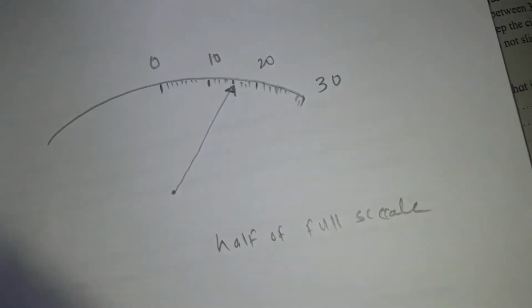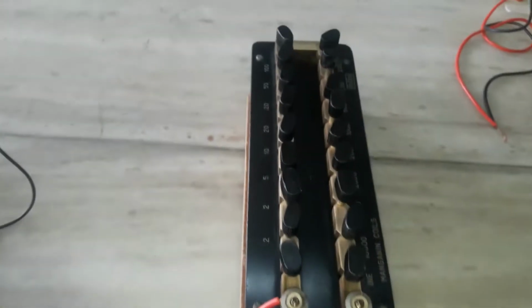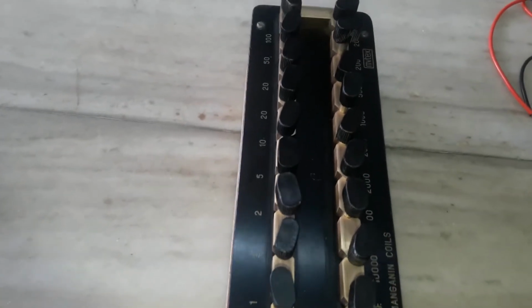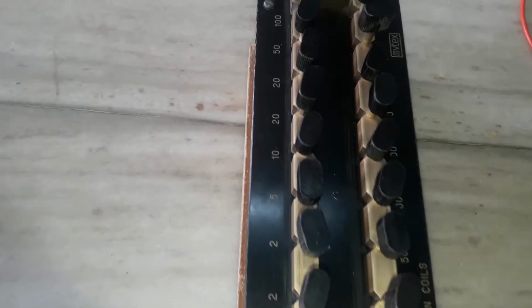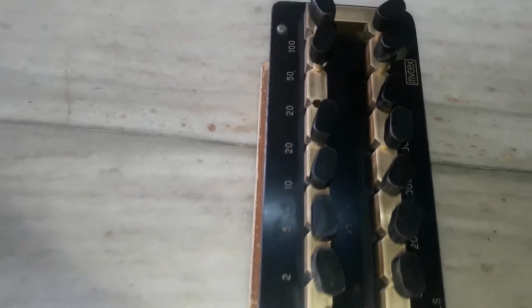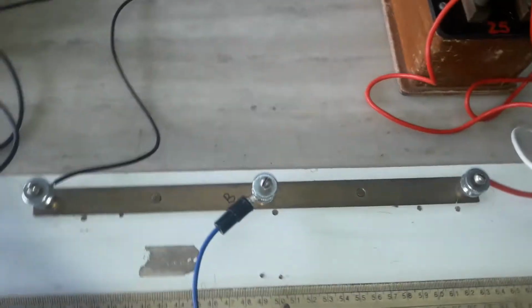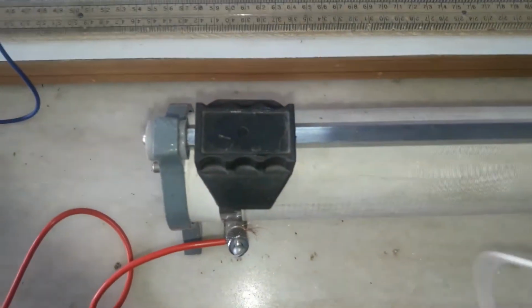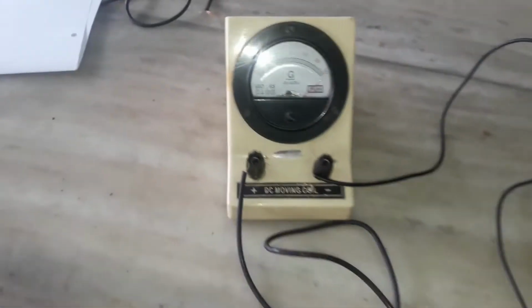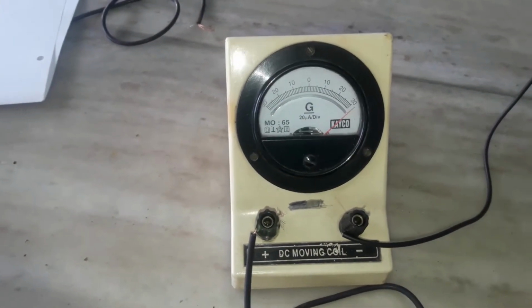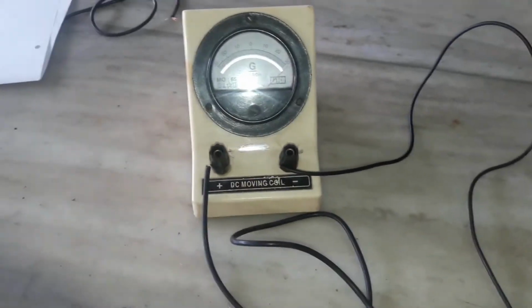Now let's see how to take readings. Here we have to go for trial and error. Take some value from the resistance box. Let us say I am taking 20 ohm from the resistance box. Then with the help of the rheostat, adjust the pointer to 15. So with the help of the rheostat, I am adjusting the pointer to 15.